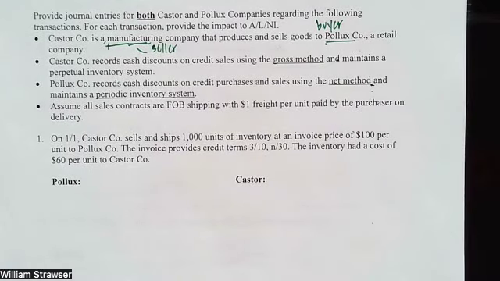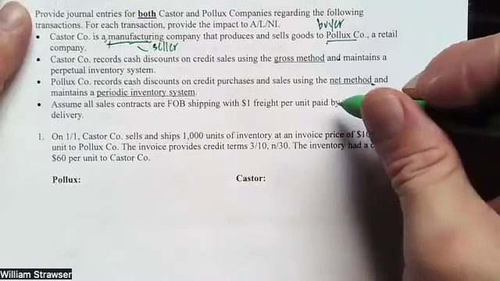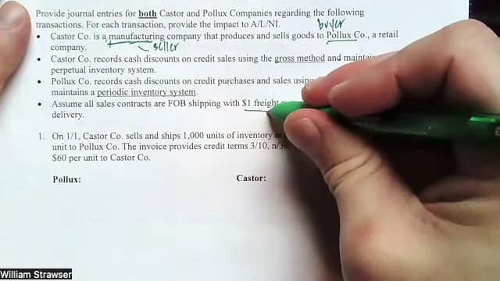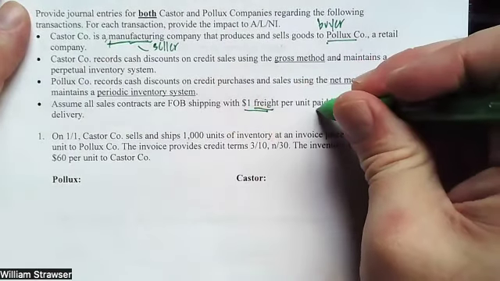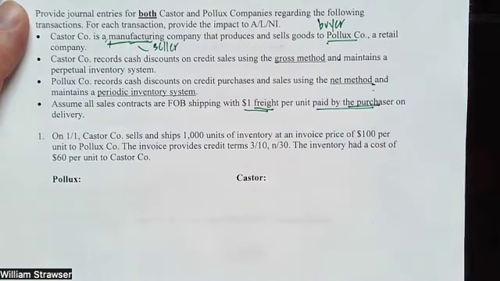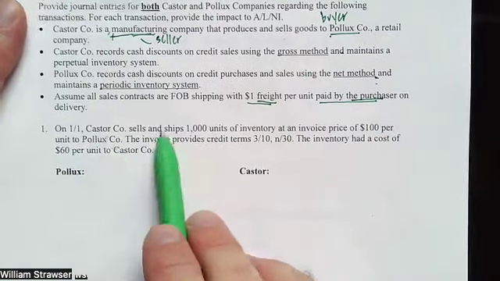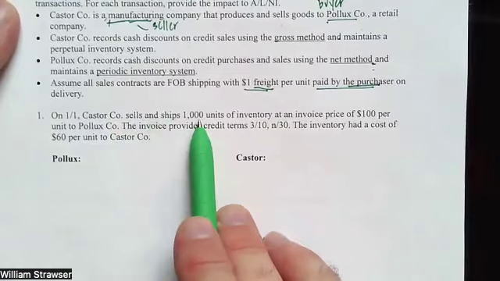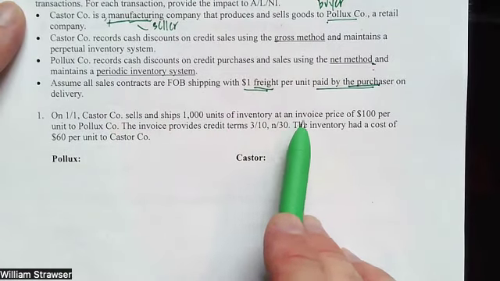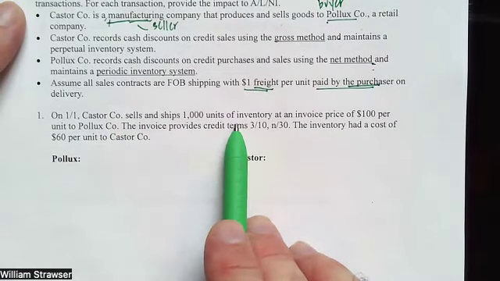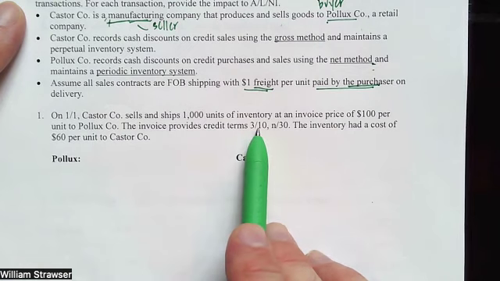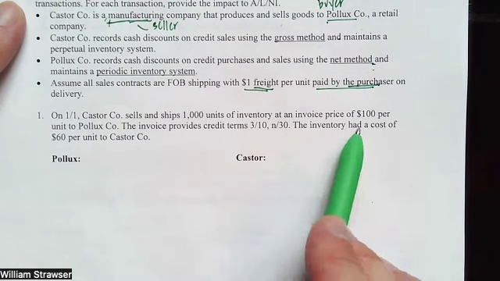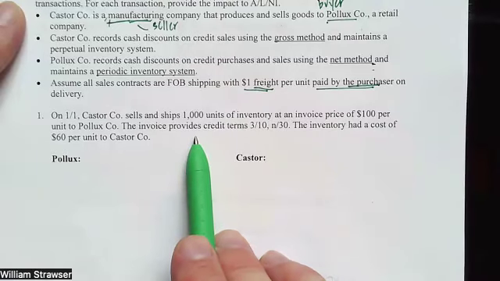So we're going to be recording freight in as the purchaser, since we're paying this freight. On January 1st, Castor sells and ships 1,000 units of inventory at an invoice price of 100 per unit to Pollux. The invoice provides credit terms 3/10, n/30. The inventory had a cost of 60 per unit to Castor.